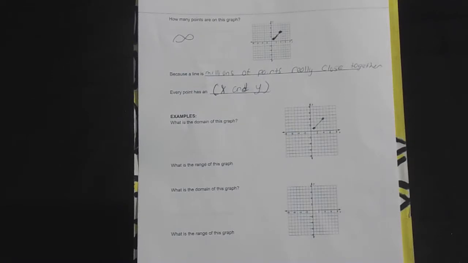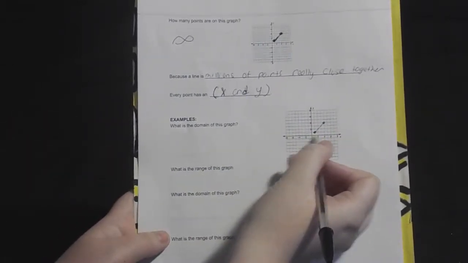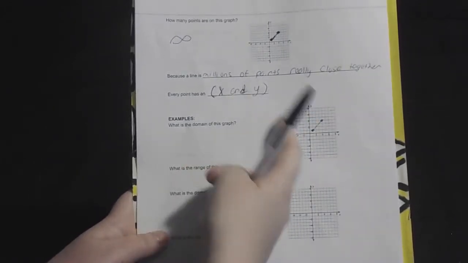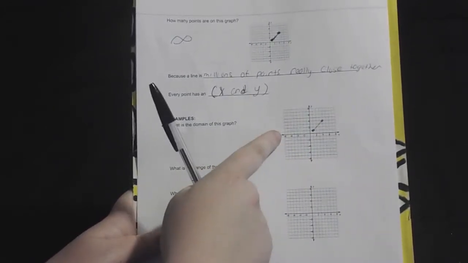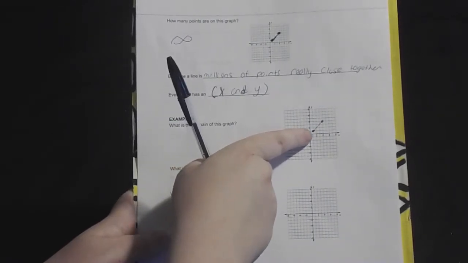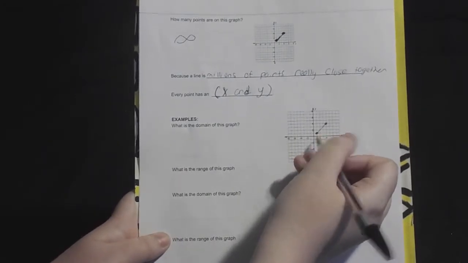For example, the domain on this one was this point, the smallest x. Remember, x's go left or right. And so if I'm saying small, I'm starting to look on the left side, right? There's nothing at -8, nothing at -7 or 6 or 5, nothing at 0. But right here at 1, this is the first point I see starting on the left.